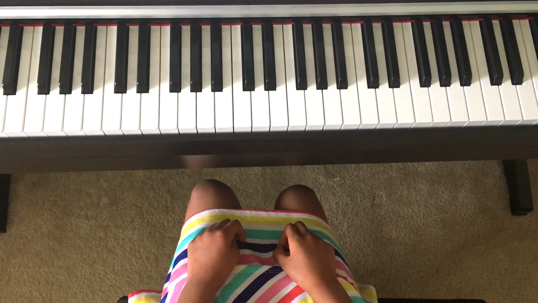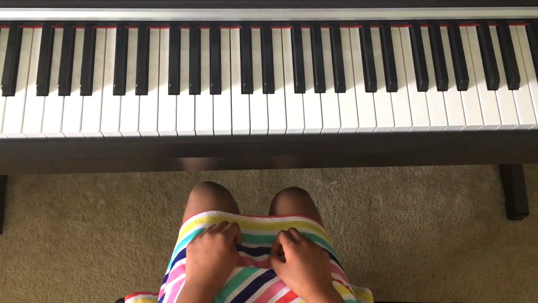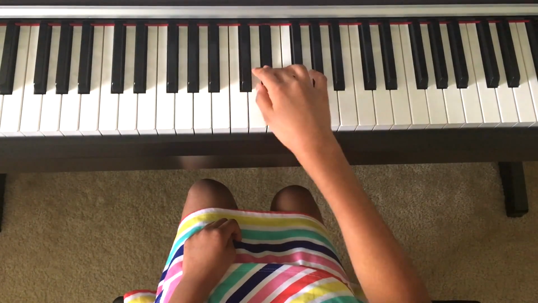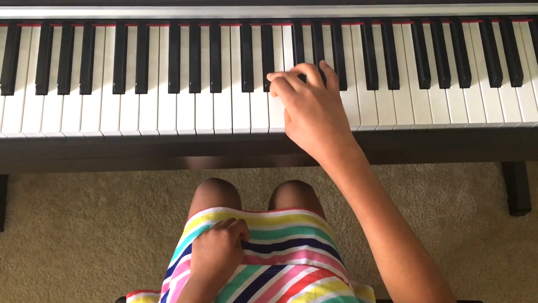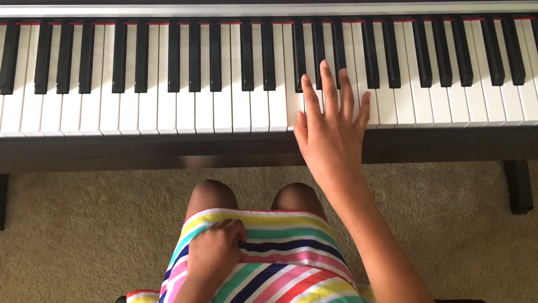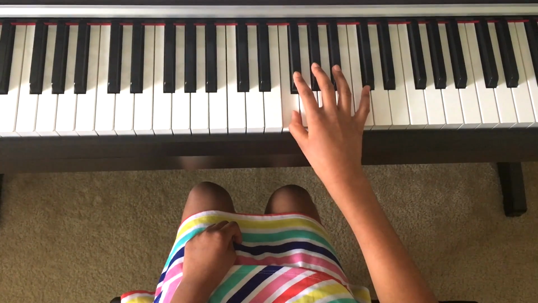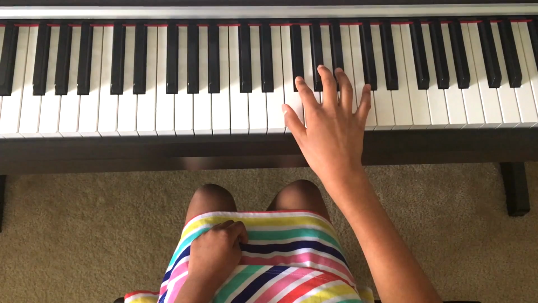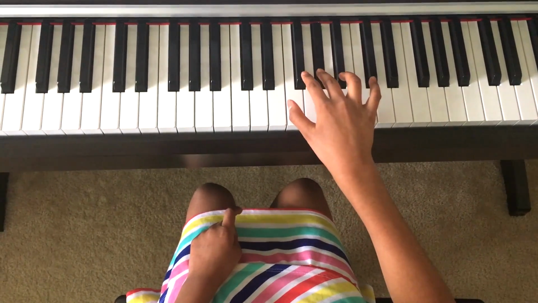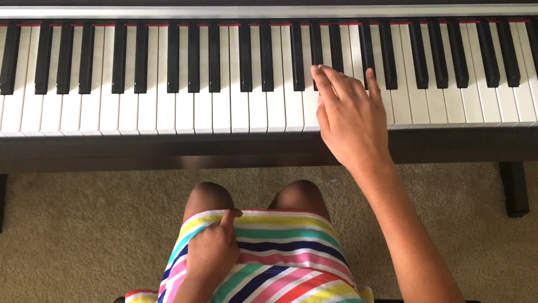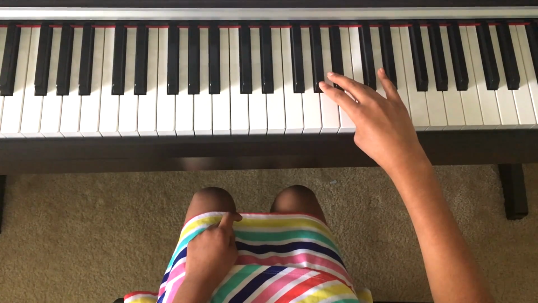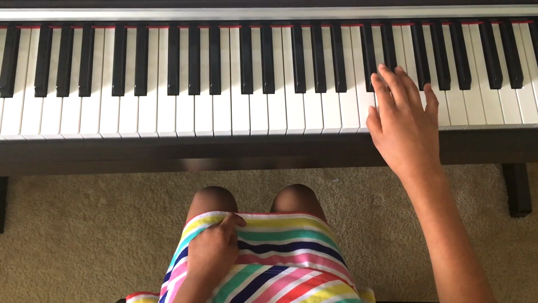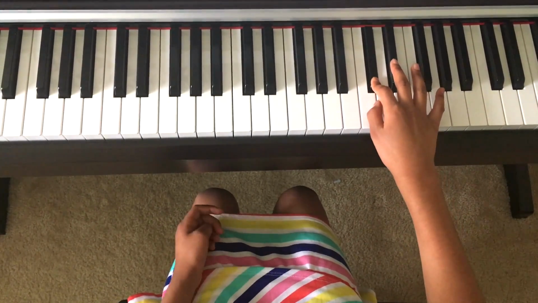Now let's construct a D flat major scale. So you start at D flat, you go up a whole step to E flat, up another whole step to F, up a half step to F sharp, then up a whole step to G sharp, up another whole step to A sharp, then up a whole step to C, and up a half step to C sharp or D flat.